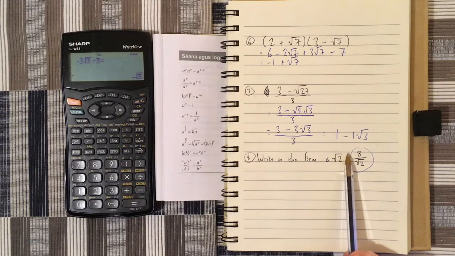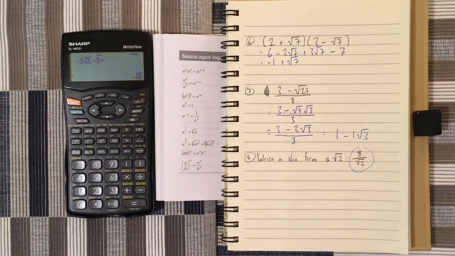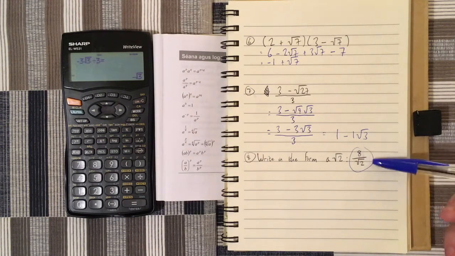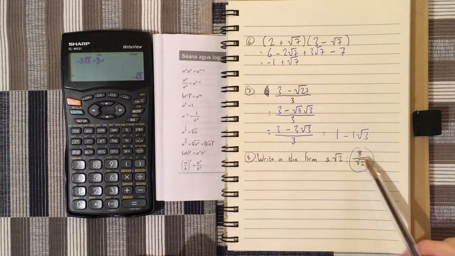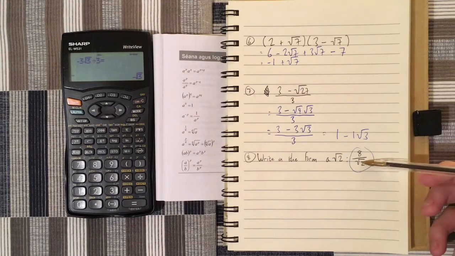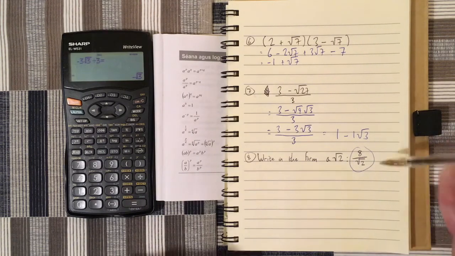So a root 2. I want to get the root 2 out from under the fraction, okay? I want to get rid of the fraction. Again, I'll do it in the calculator in a second, but it's a useful technique that you'll use in a couple of different places in maths as you move through and into Leaving Cert maths. 8 divided by root 2. I want to get rid of the square root of 2 from under the fraction. That's what they want here.